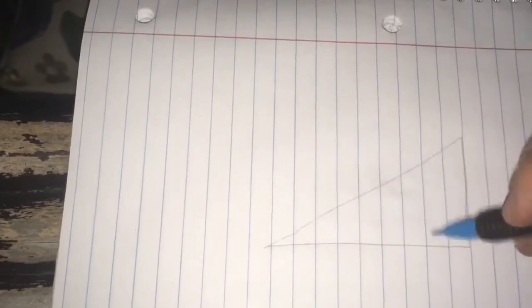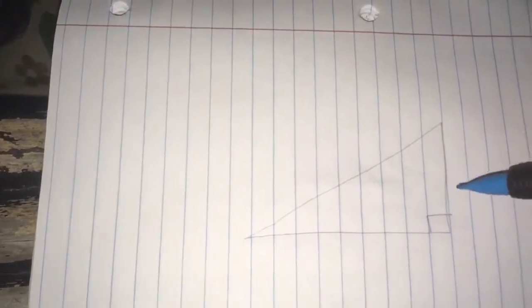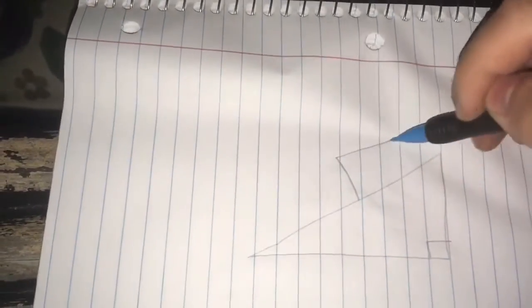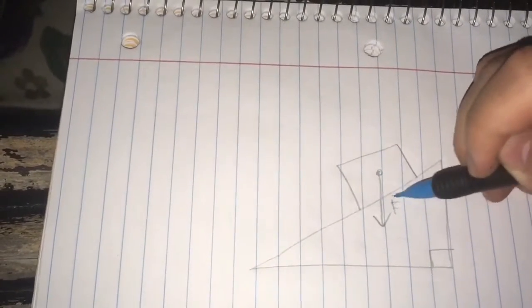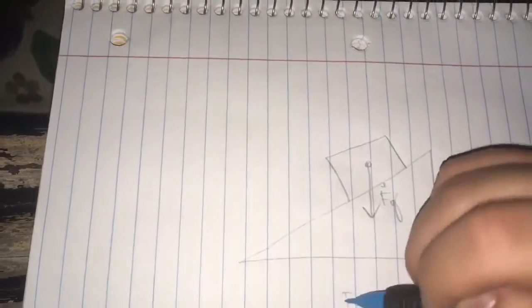In this video, I'm going to be talking about friction on an inclined plane. So let me draw a ramp. And let's say there's a box on top of this ramp. The force downwards like this is just going to be the weight, which is mg.